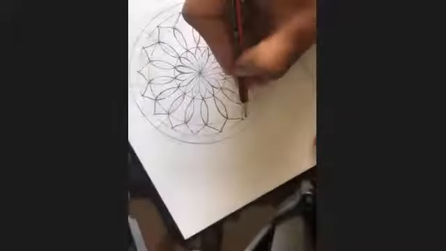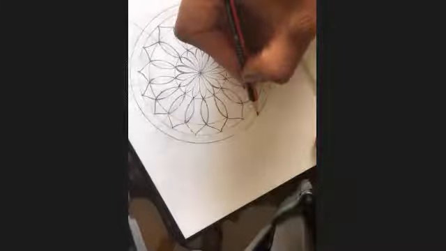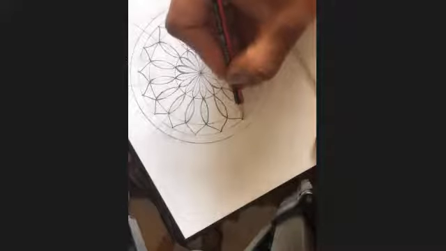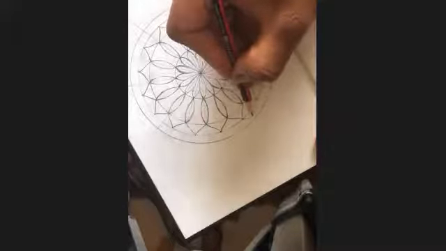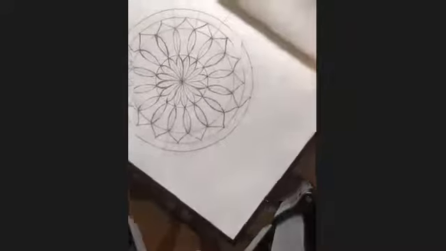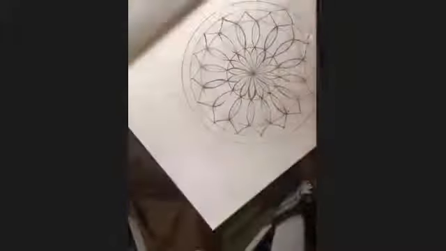Okay. I'll bring it here. So this center here and this point, we're going to be joining like this. I'm going to do a few so that it will be clear.